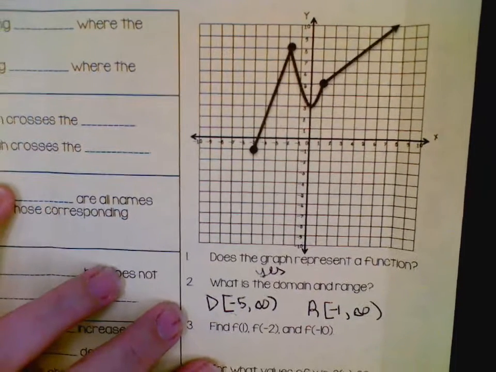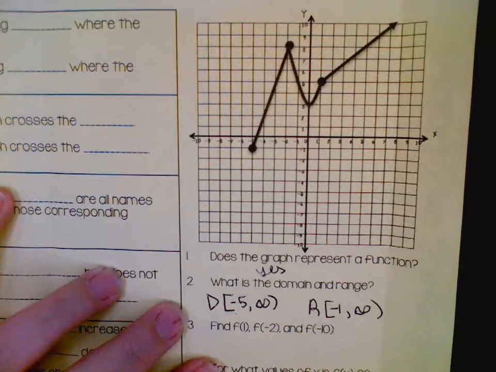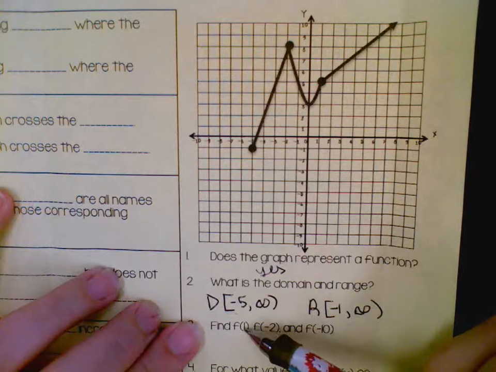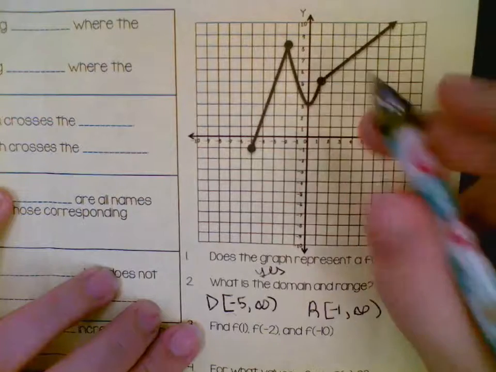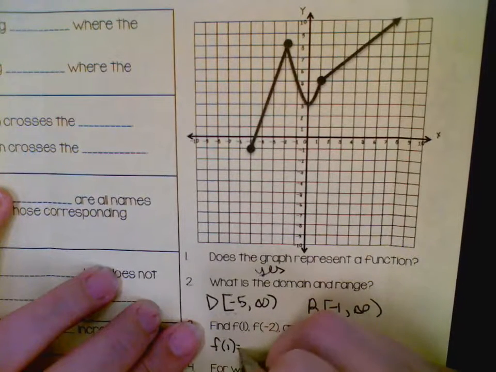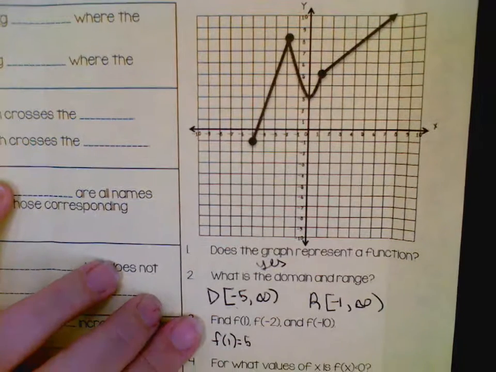So for number 3, it says to find f of 1, f of -2, and f of -10. So we're just analyzing the graph to find the values. Remember, this means what do we get for y when x is 1. So if I go over to x equals 1, I can find my y value. So f of 1 equals 5. Go ahead and try to figure out the other two.